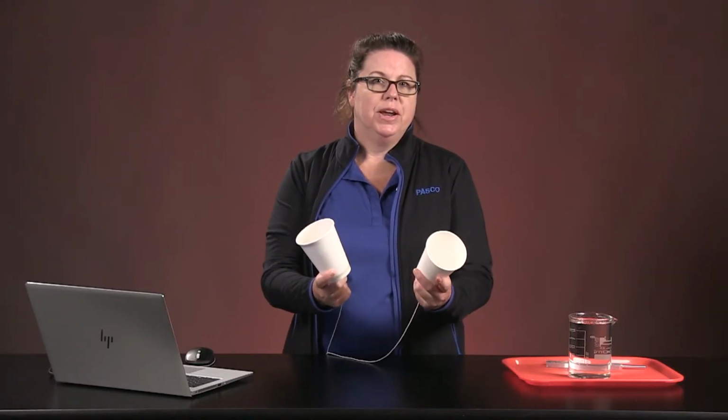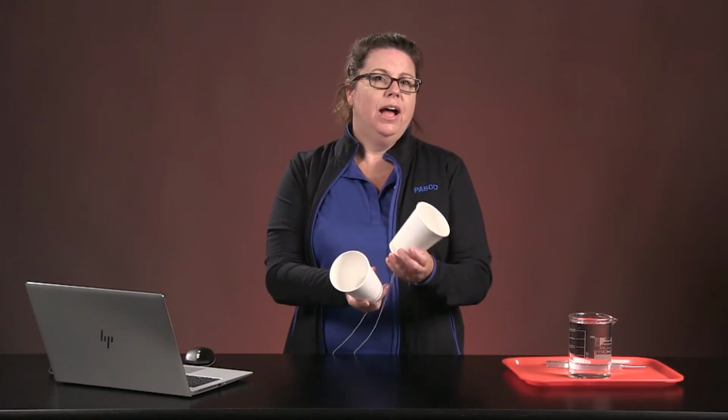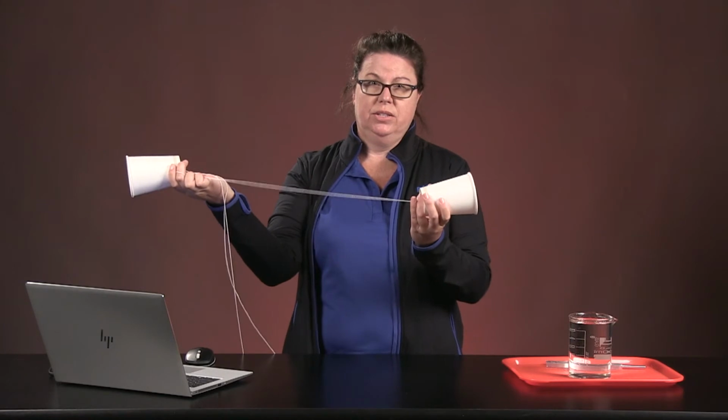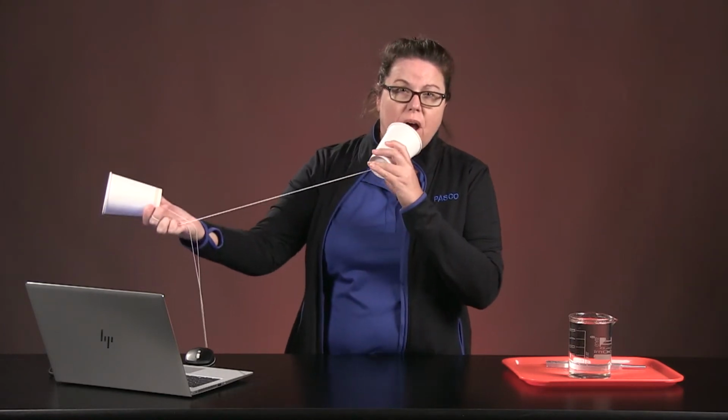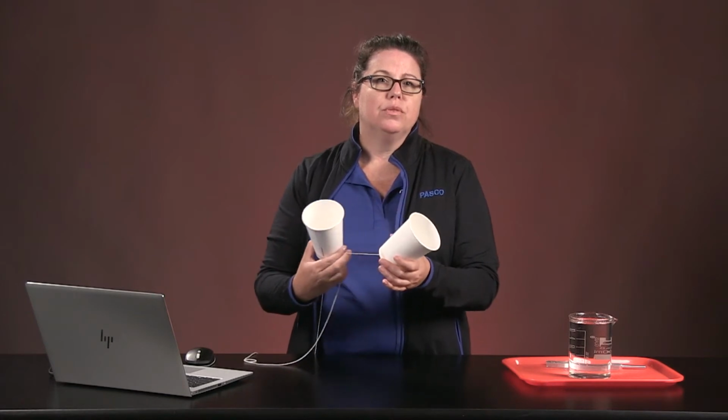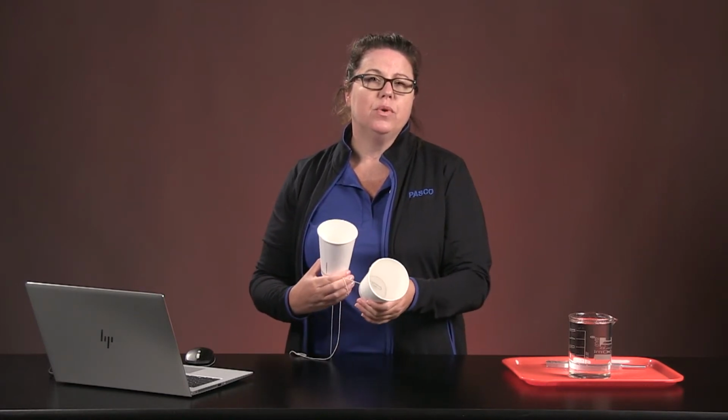Have you ever made a telephone out of cups and string? Well, I've made one here. I take one end, my friend takes the other end, and we make sure that the string is nice and tight. When I talk into the cup, the bottom of the cup will start to vibrate back and forth due to the sound waves coming from my voice.